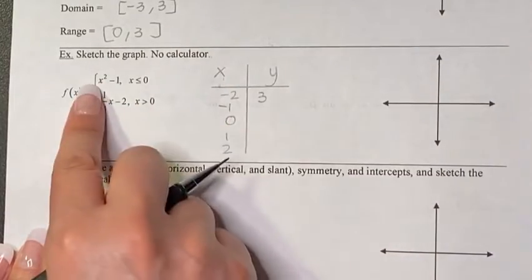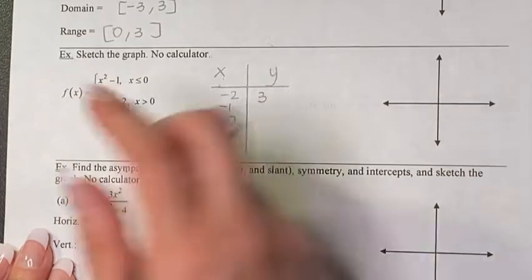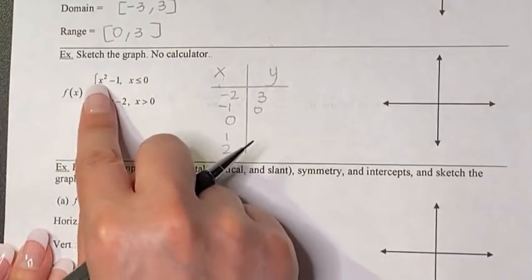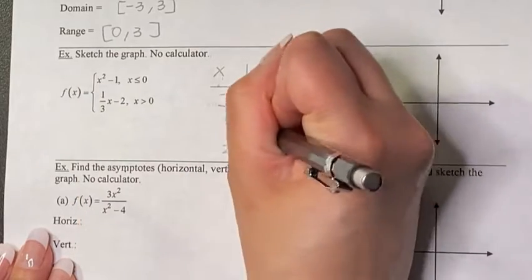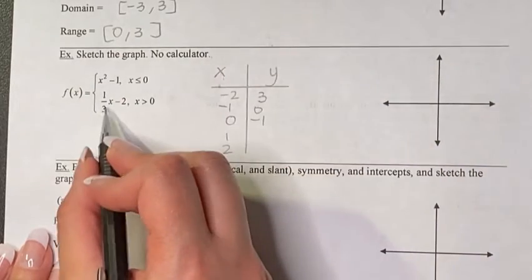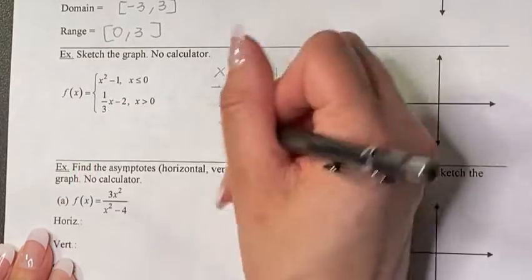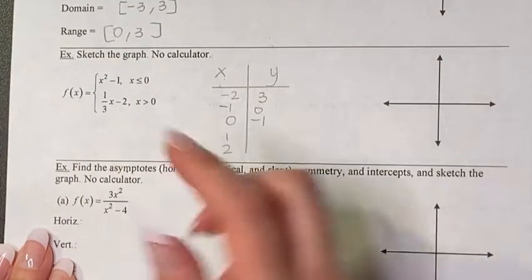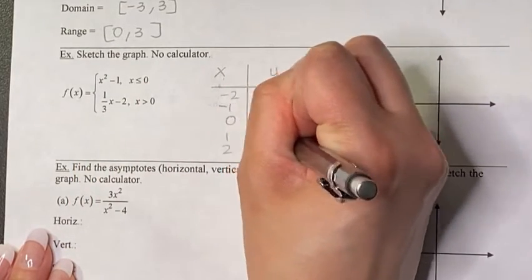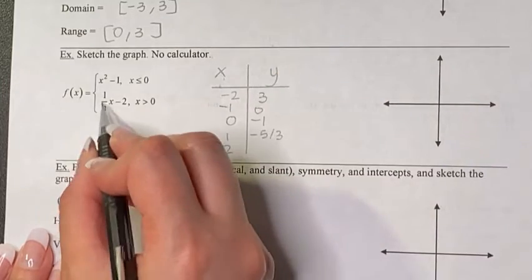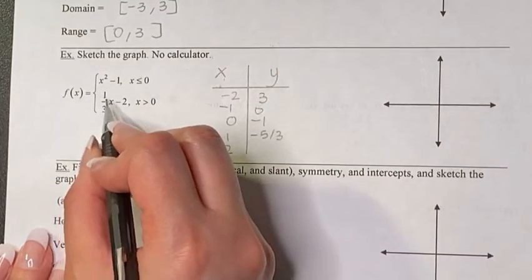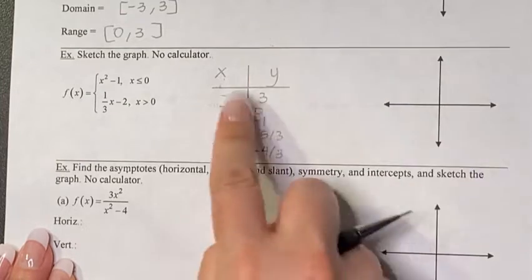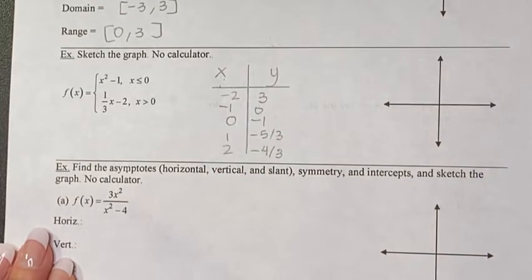And then you have negative 1 squared is 1 minus 1. That's going to be 0. And then for 0, you plug it here, and it's going to be negative 1. 1 is going to be over here, and that one is 1/3 minus 2, which is negative 5/3. And last but not least, you plug in the 2, so it's 2/3 minus 2, that's going to be negative 4/3. So here you have your values, and now what are you going to do?